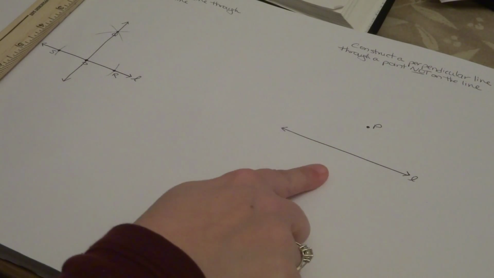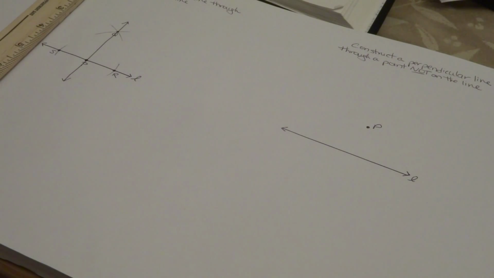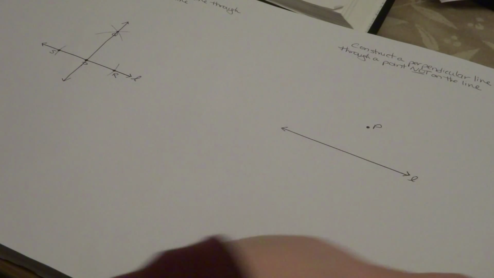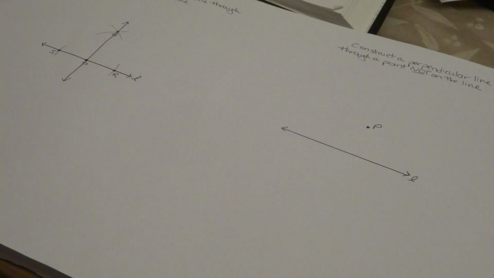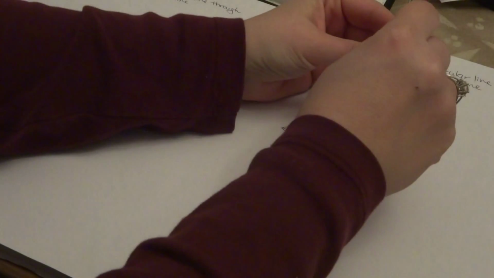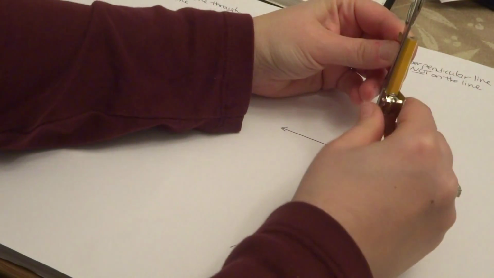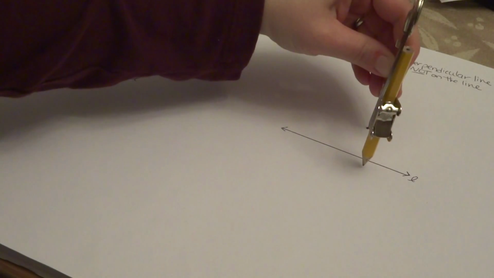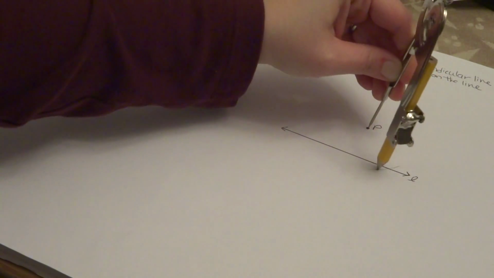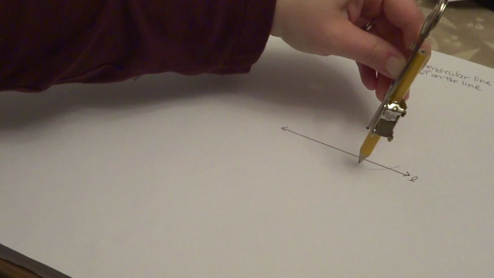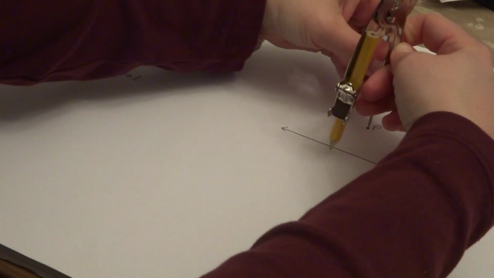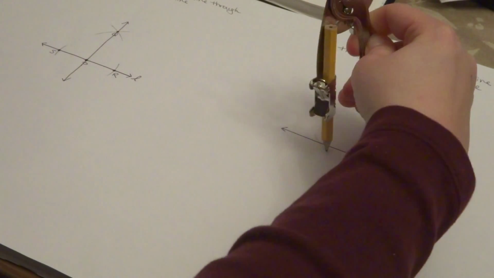All right, moving on to constructing a perpendicular line through a point that is not on the line. First thing we're going to do is place the point of our compass at point P and construct an arc that intersects line L in two places. So we're going to put our compass point on point P and draw an arc that will intersect line L in two places. So here's one. Don't change the length of the arc. And find the other.